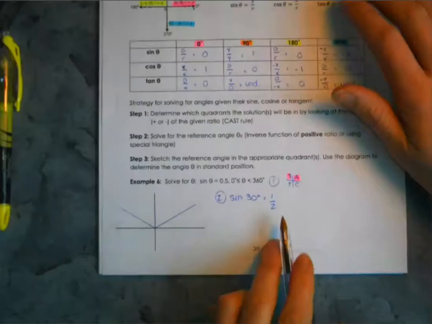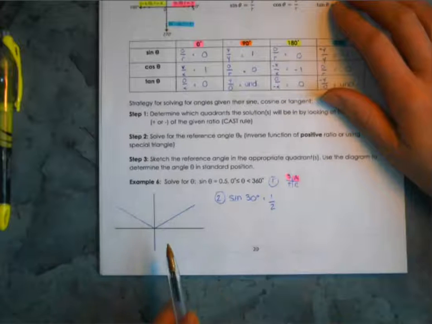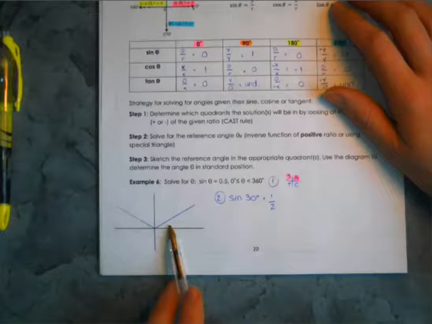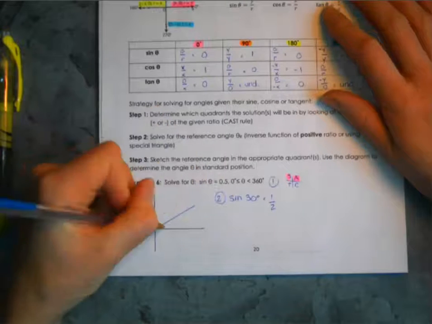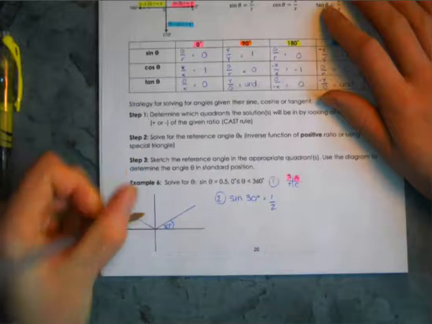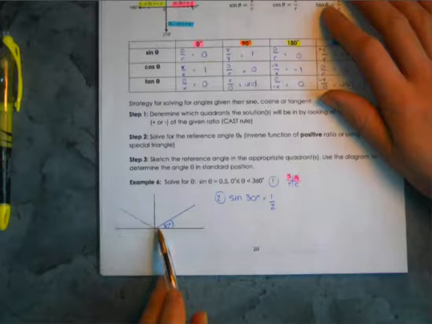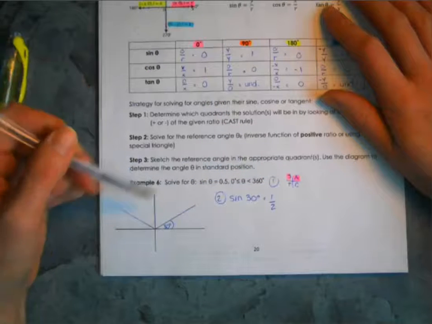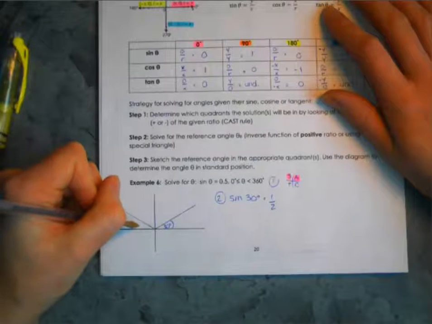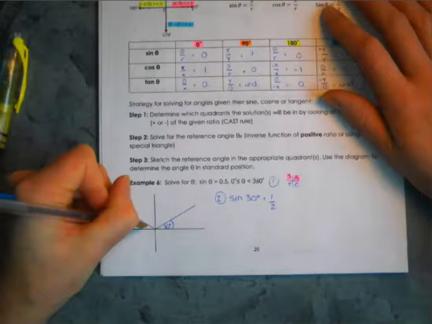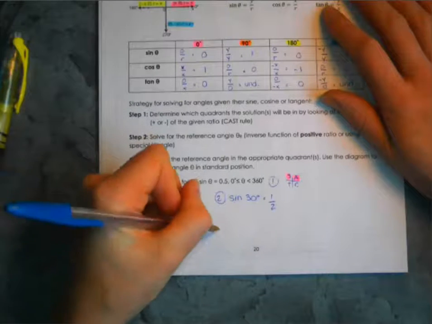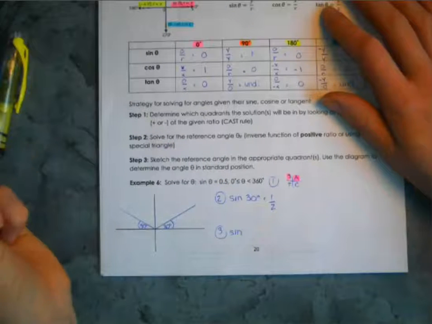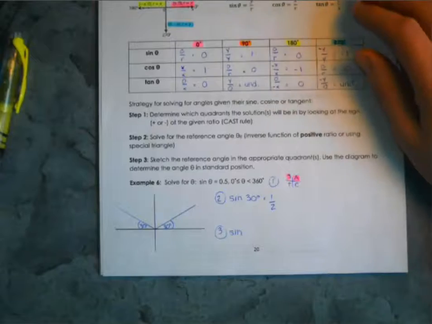Now that I know that, all I need to do is apply my CAST rule. Remember, we're always using a reference angle. So our angle in standard position would be in quadrant 1 for the first 30-degree angle. We said we could also have it in quadrant 2, so that means in quadrant 2 we're going to have a reference angle of 30 degrees. So now we could say, sorry, not sine of, I wanted to put in theta there.